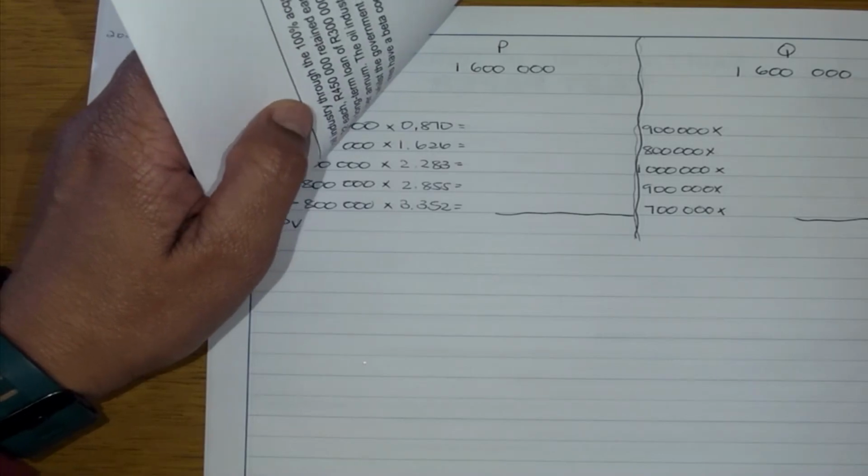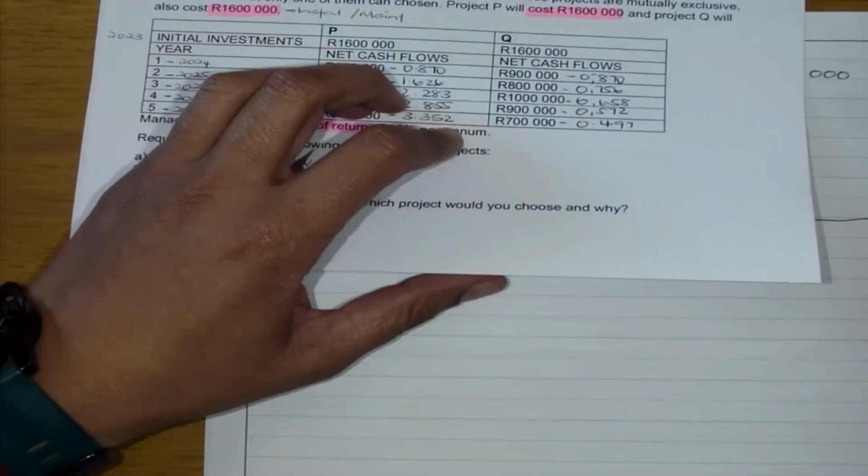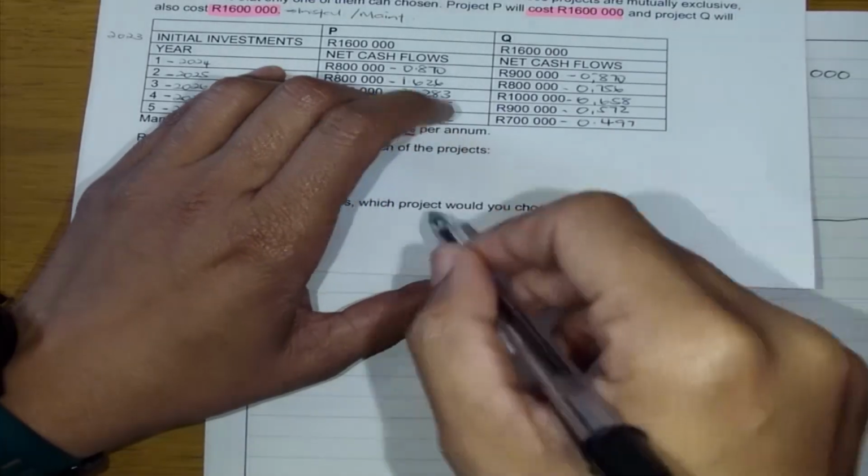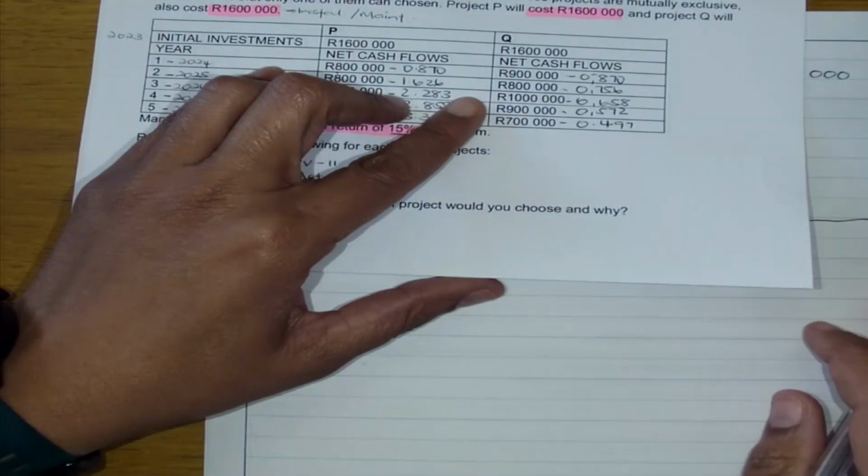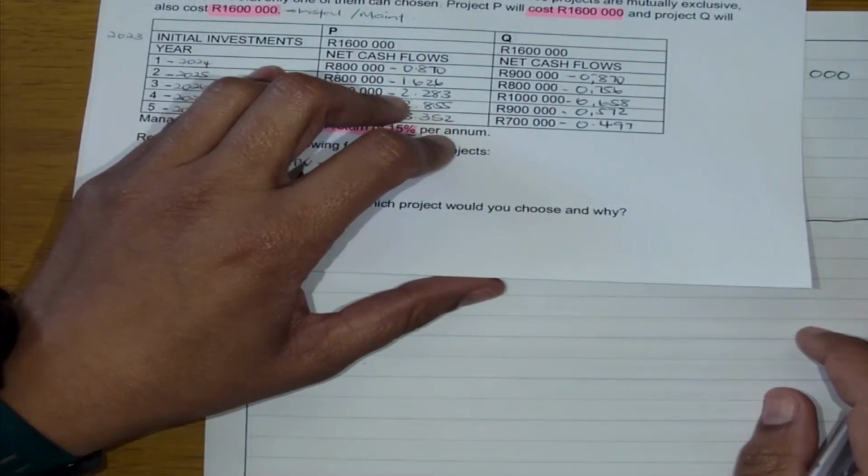Now, because there's no depreciation, remember, it doesn't always mean that when there's no depreciation for one project, there's no depreciation for both. You need to make sure the question doesn't state any depreciation for both projects.